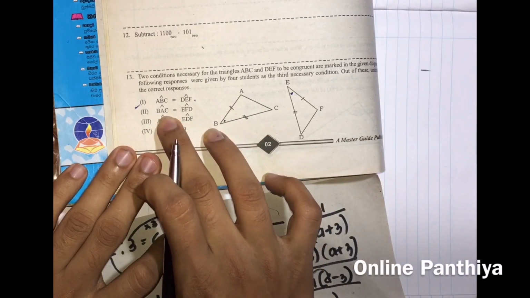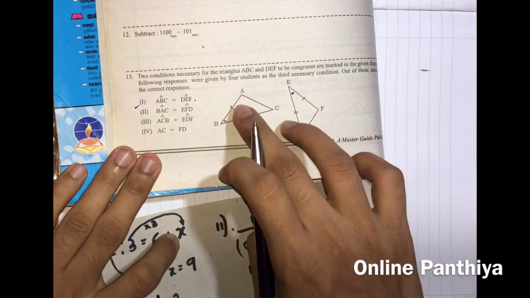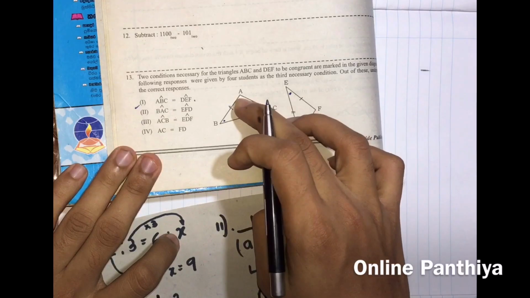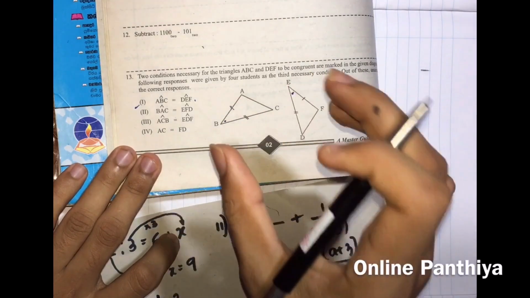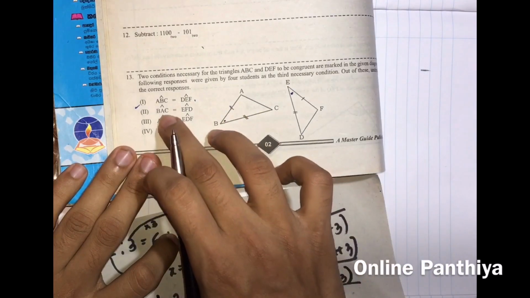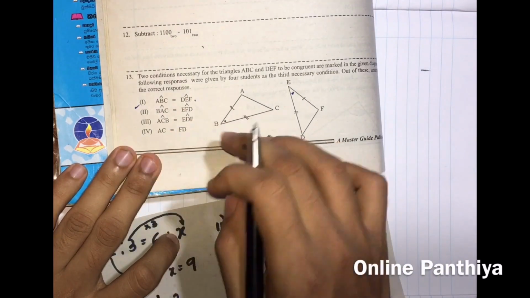What about this BAC? Where is BAC? Can you take this angle? Is this an included angle? No. Included angle means the angle between two considered sides. So this will not come. So we can cancel off the second.